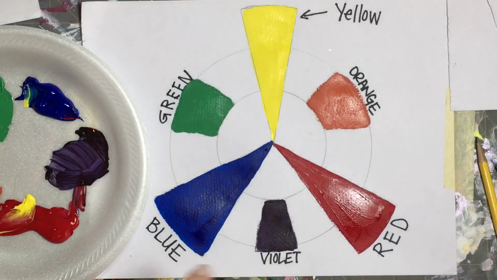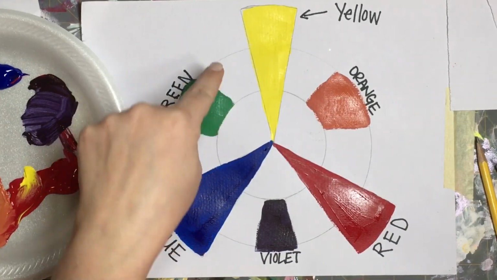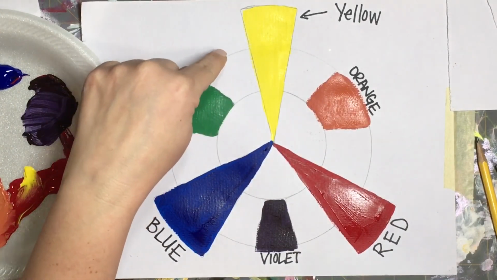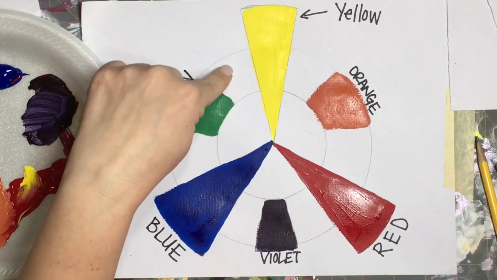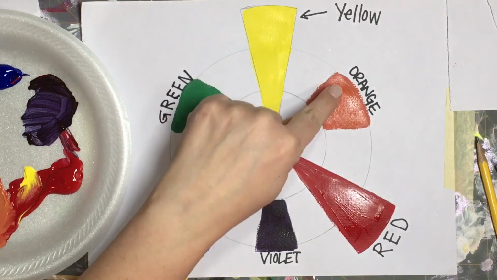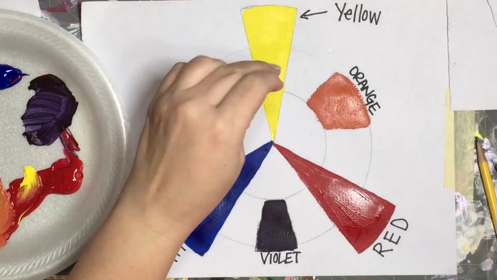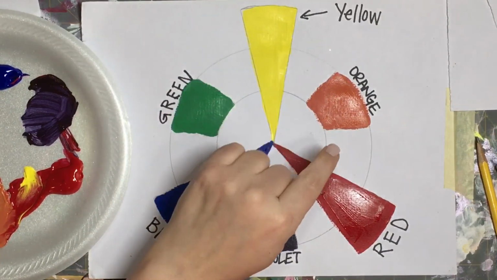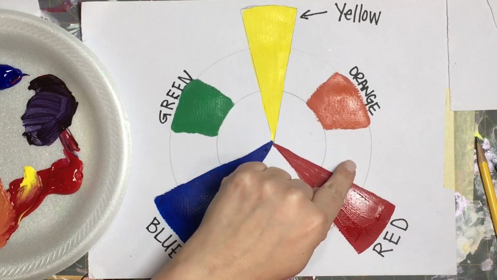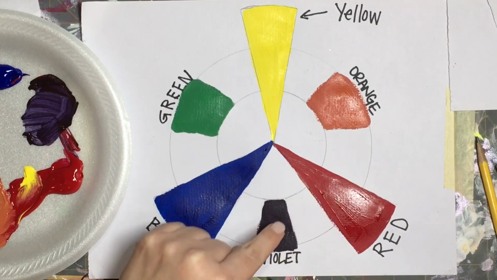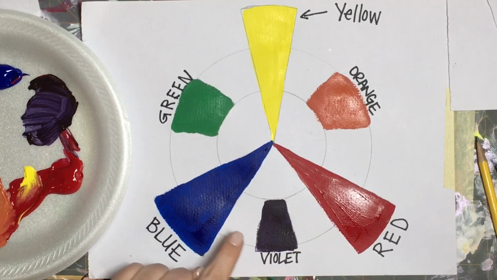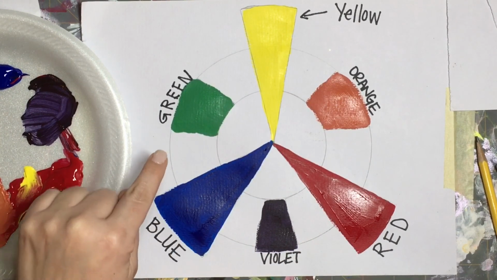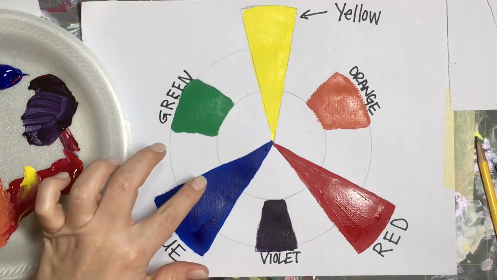So now we're going to go into a little bit more color mixing. Now in between green and yellow is going to be yellow-green, and in between orange and yellow is going to be yellow-orange. In between orange and red is going to be red-orange. In between red and violet is going to be red-violet. Between blue and violet is going to be blue-violet. And then between blue and green is going to be a blue-green.